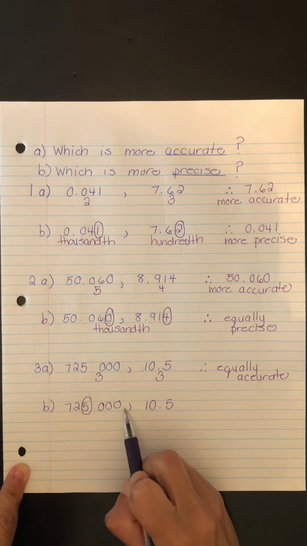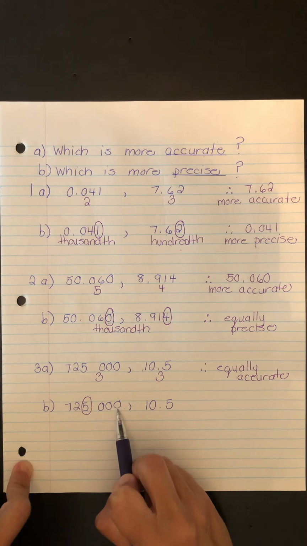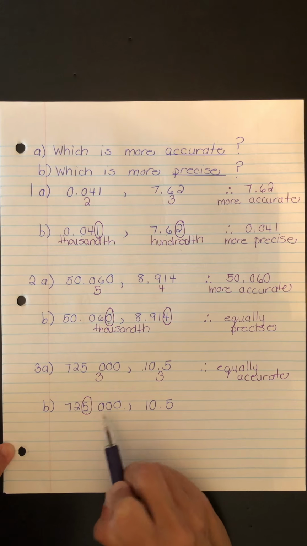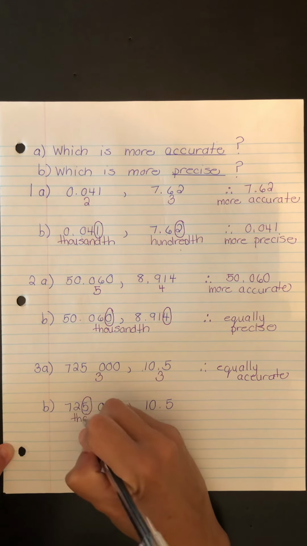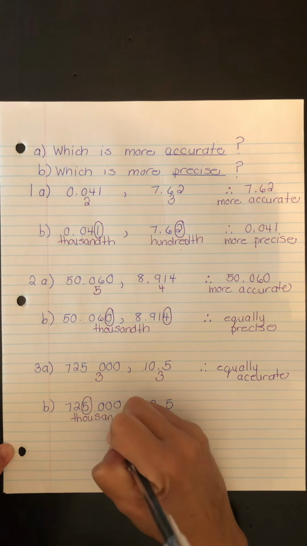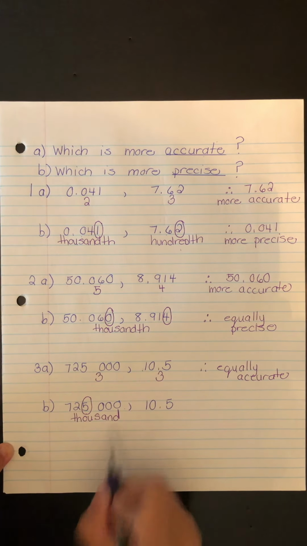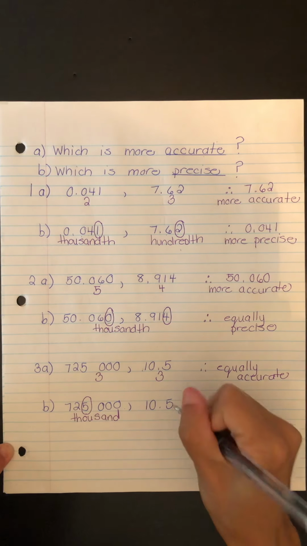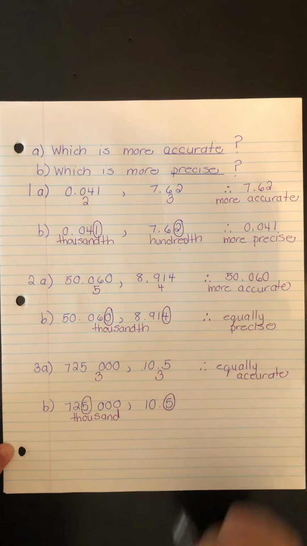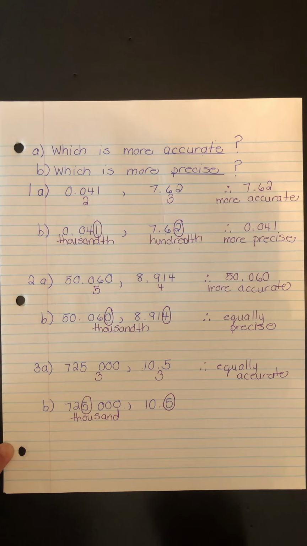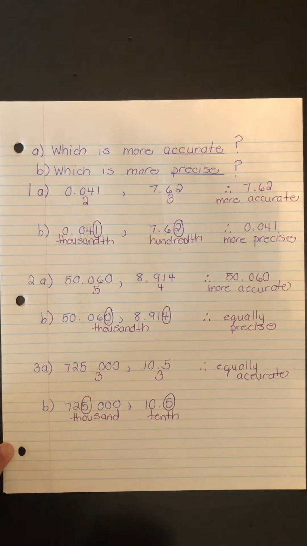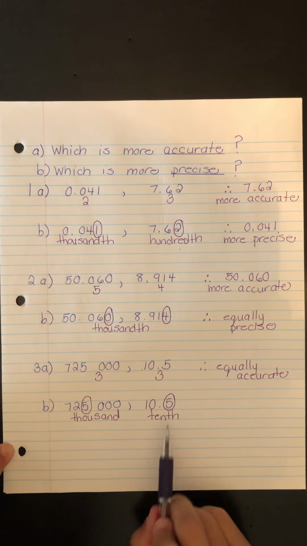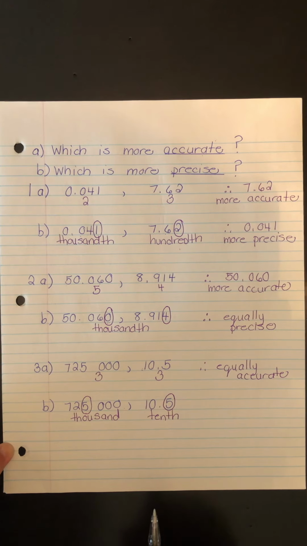What column is that located in? Well, remember, the decimal would be here. This is the ones column, tens column, hundreds column. This is the thousands column. So that number is only precise to the nearest thousand. Here is the rightmost significant digit in 10.5. Which column is that 5 located in? It is located in the tenths column. So this number is precise to the nearest tenth.